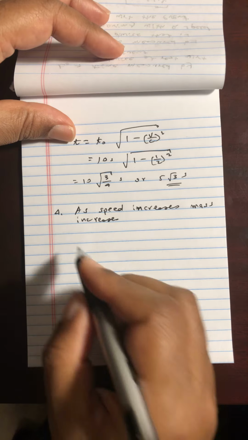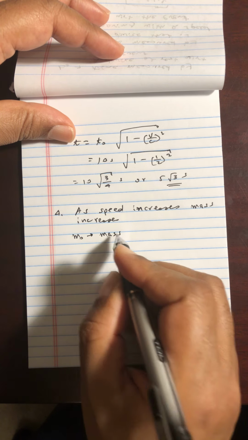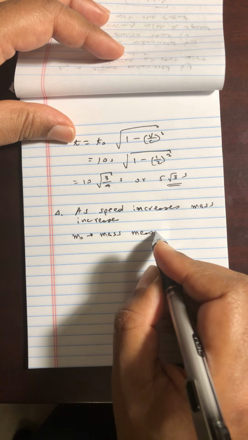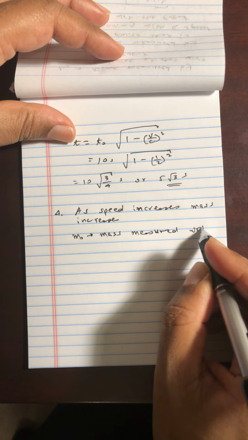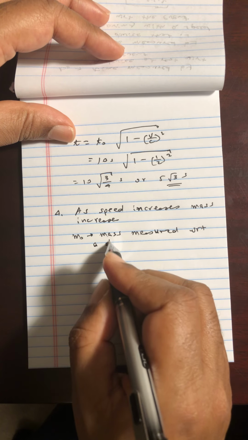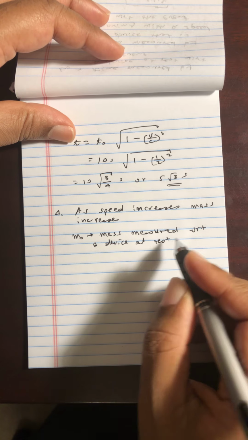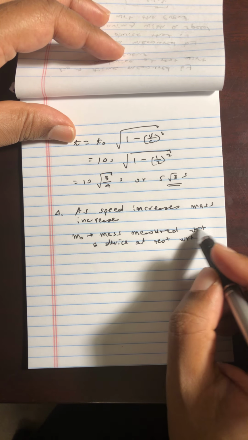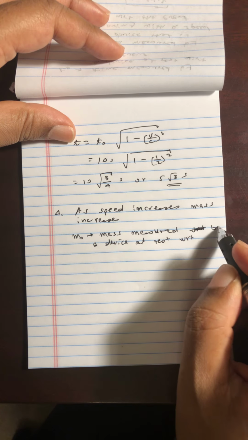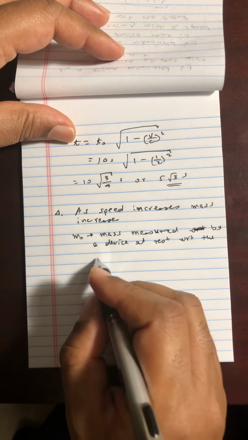So let's say m naught is the mass measured by a device at rest with respect to the object.